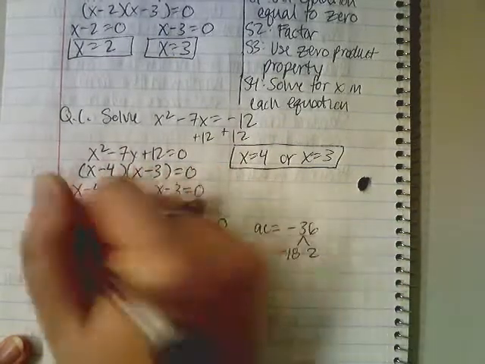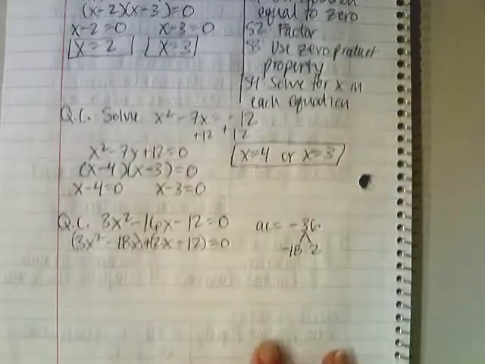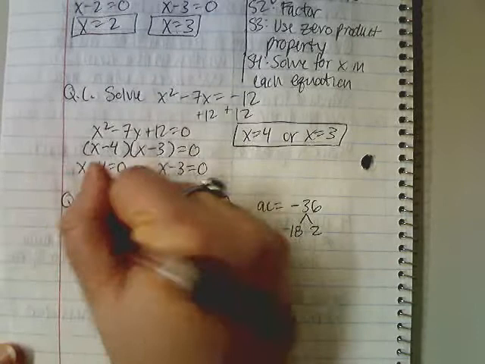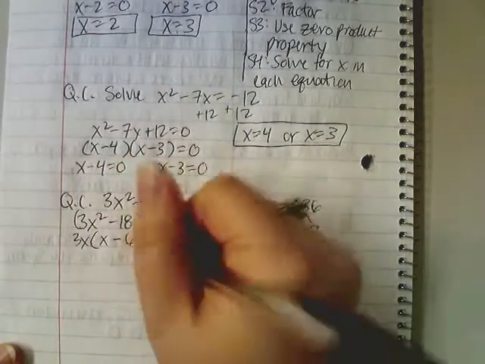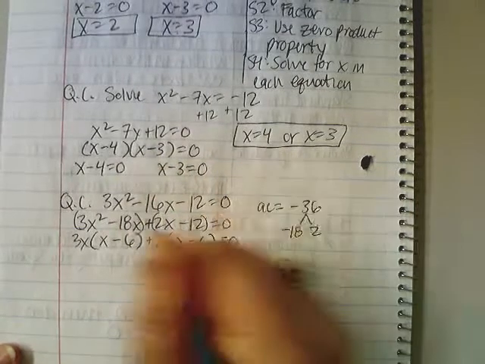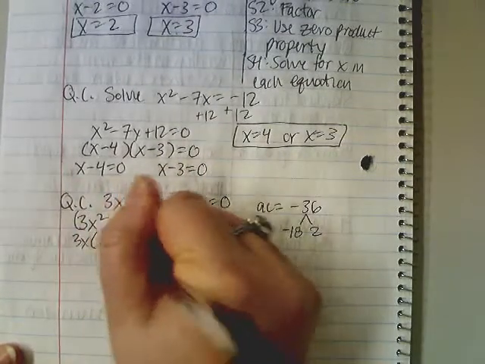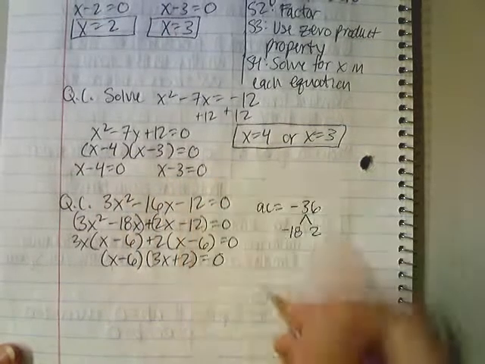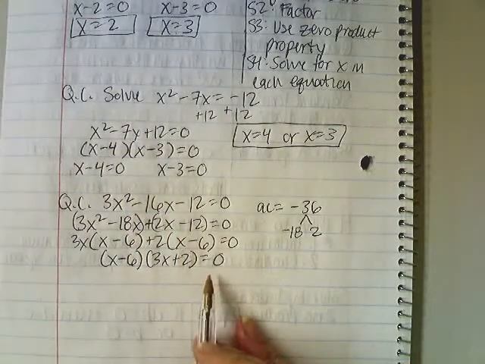I'm going to group my terms and pull out the greatest common factor from each. So when I pull out the greatest common factor here, I take out a 3x. I'm left with x minus 6. Here I'm going to factor out a plus 2, and I'm left with x minus 6 again, which is exactly what I wanted, as x minus 6 becomes my first term and 3x plus 2 becomes my second. So now I've factored successfully.